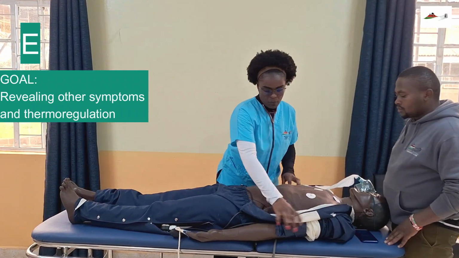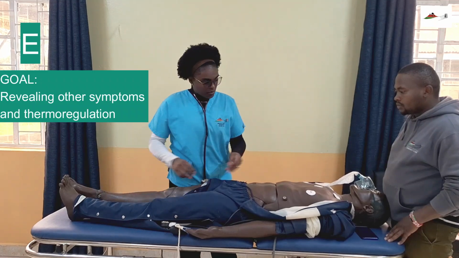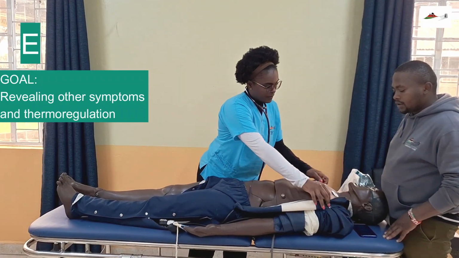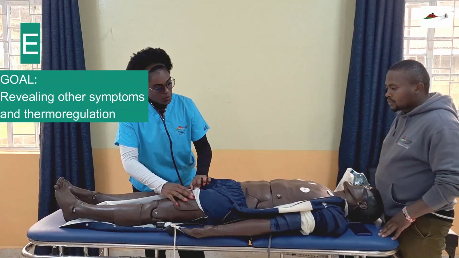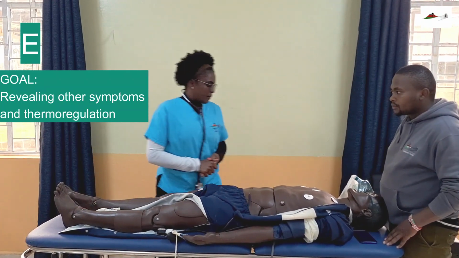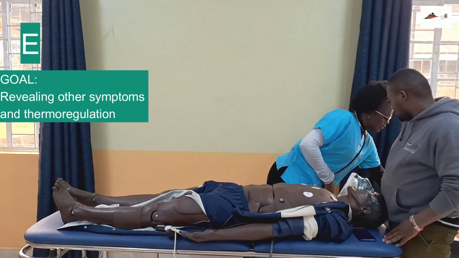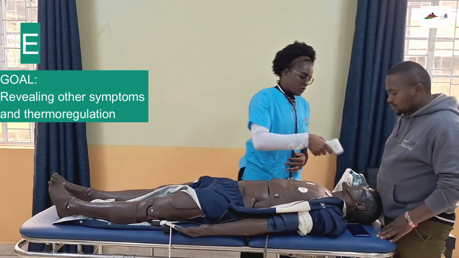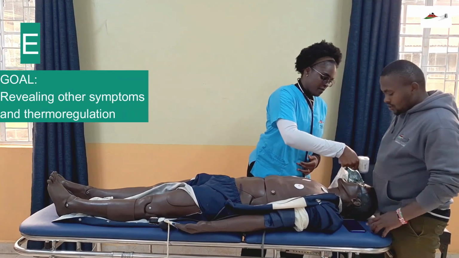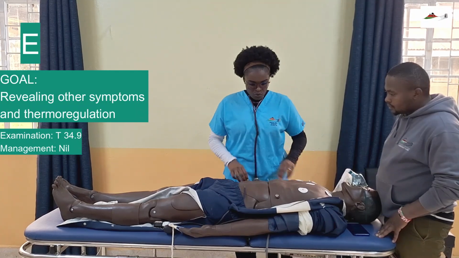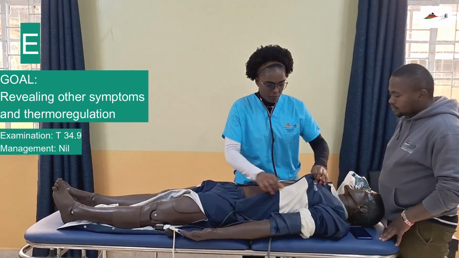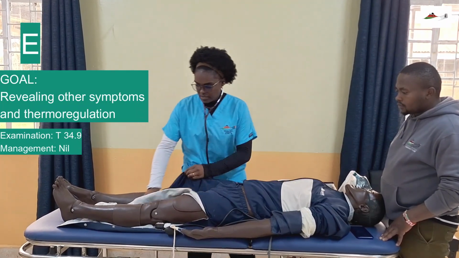Okay. So, I'm opening his clothes up. I'm checking for any rashes. You don't have any rash. Any bleeding? No bleeding. Is there any sign of trauma? We don't have any sign of trauma. Okay, perfect. So I'm getting his temperature as well. 34.9. 34.9 is quite low. So we'd like to cover him up with a blanket and get a heater ready.